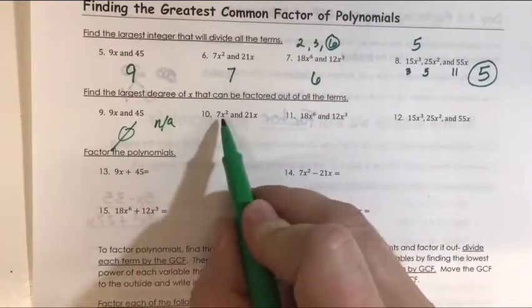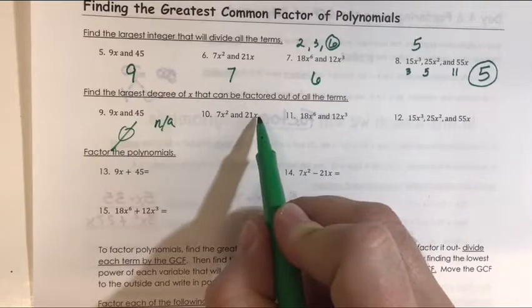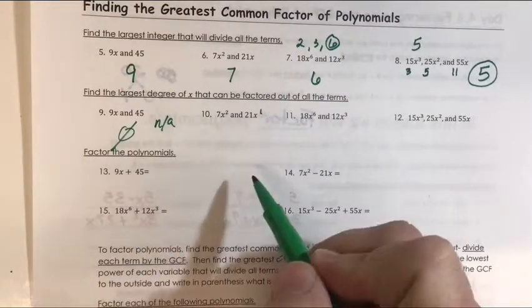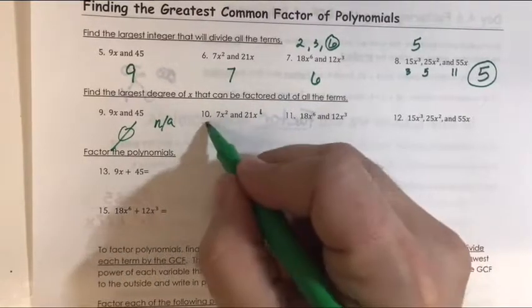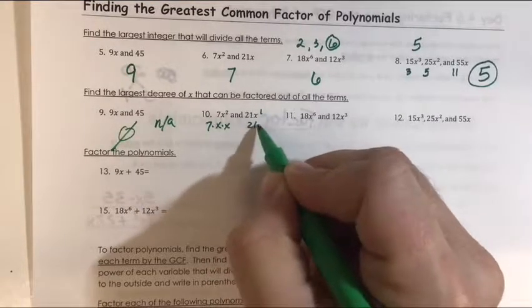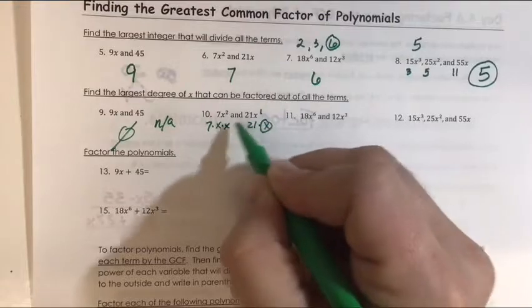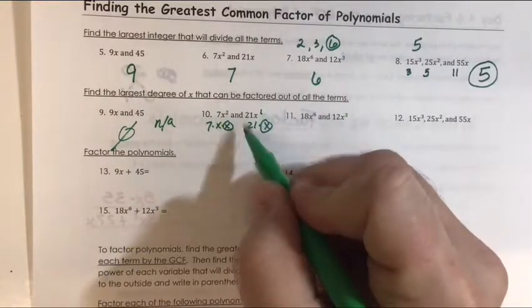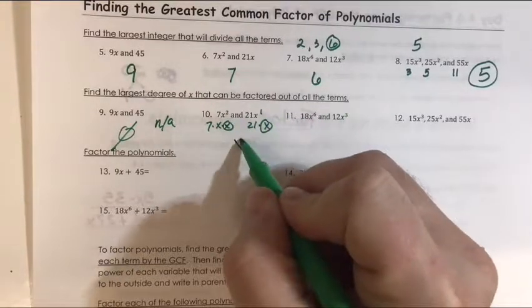But in this one, they both have an x. The highest degree that they both share would be an x to the first. Even though this is an x squared, this is 7 times x times x. This is just 21 times x. They only share one of these x's in common. So the greatest common factor of the variable part is just x.